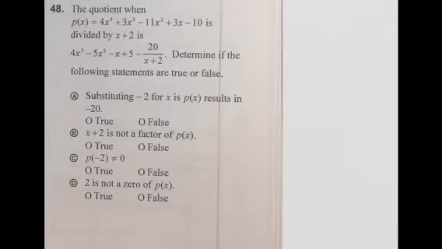48 is true or false. For A, substituting negative 2 for x in P of x. This is another typo. P of x results in negative 20. So here we have the remainder, negative 20.